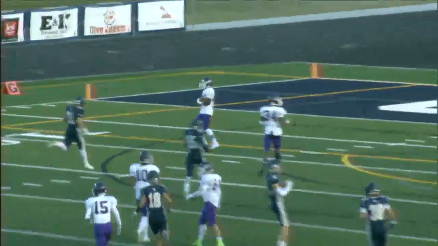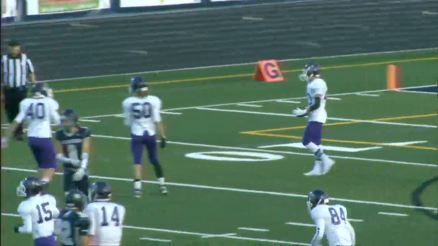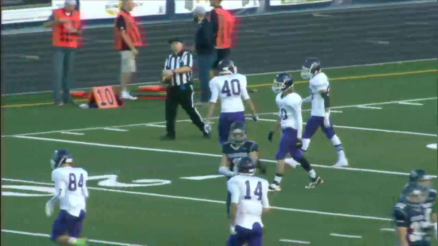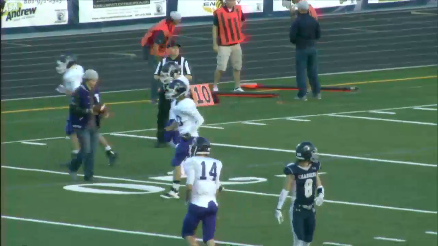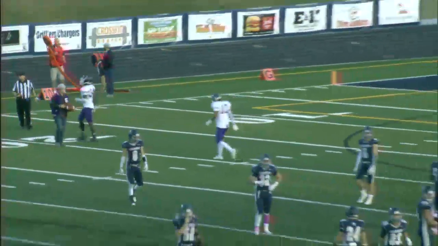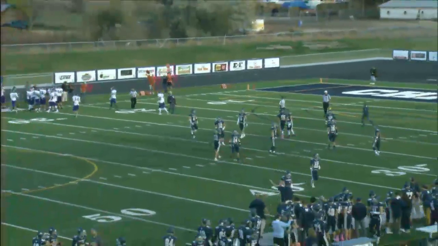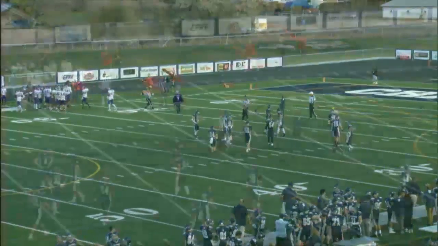In this game, as the Chargers kick off, number 20 for Box Elder, Alan Bowen, fields the ball on the goal line. He steps into the end zone, and the touchback is called.